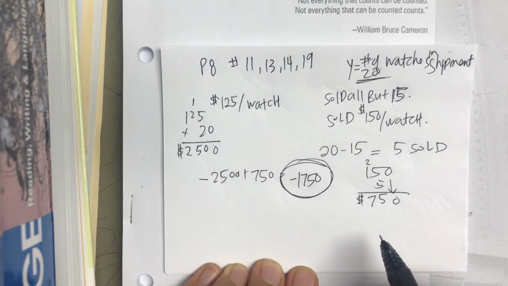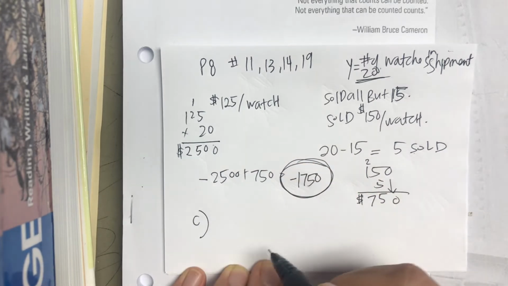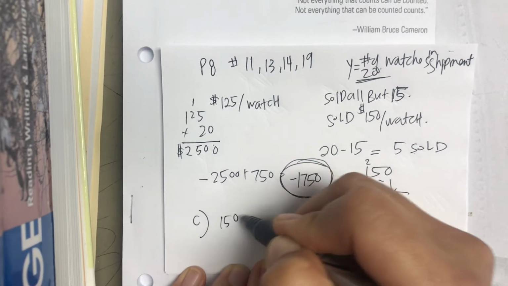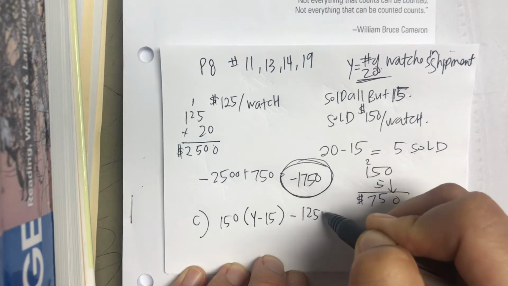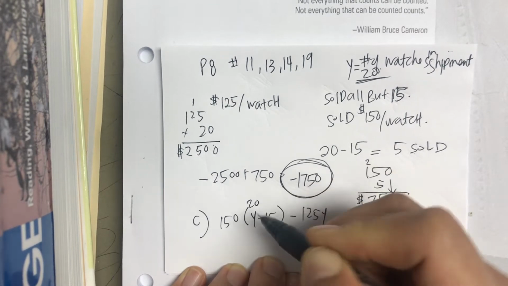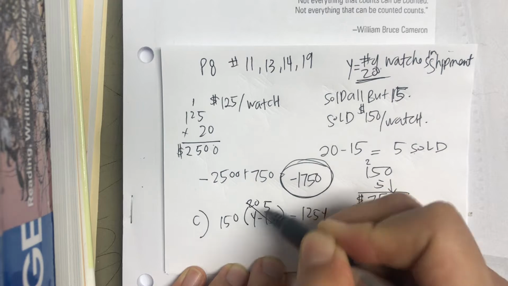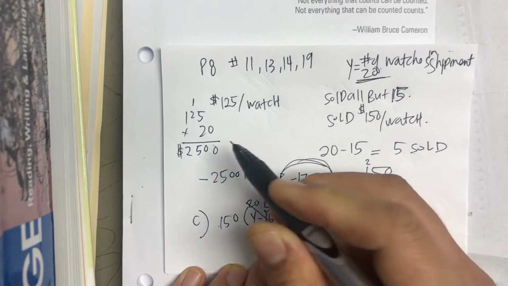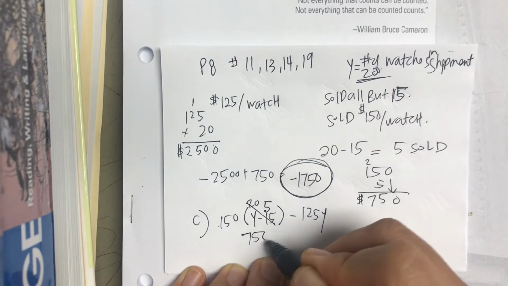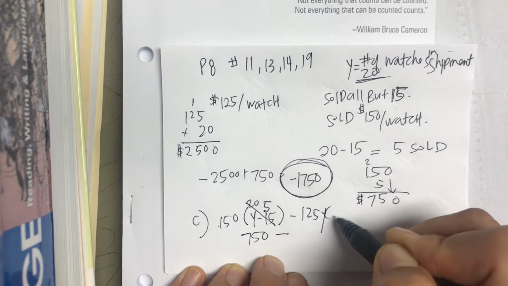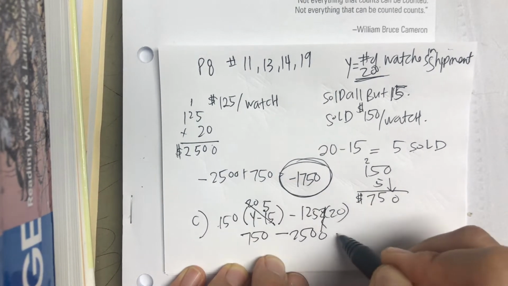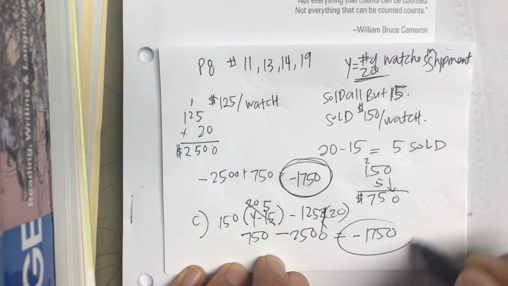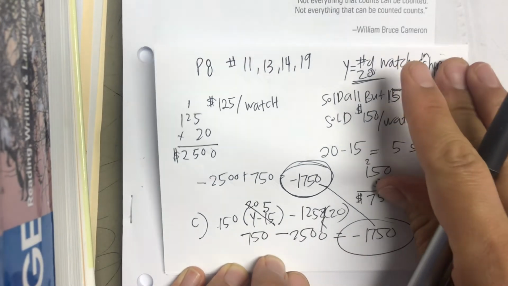And when you go to the answer choices, C is the correct answer because it goes 150 times y minus 15 minus 125y. y is going to be 20. So basically that is 5. 150 times 5, we already did that right here, is 750. Minus 125 times 20, we did that right here, is 2,500. And that is going to come out to the same thing, negative 1,750.